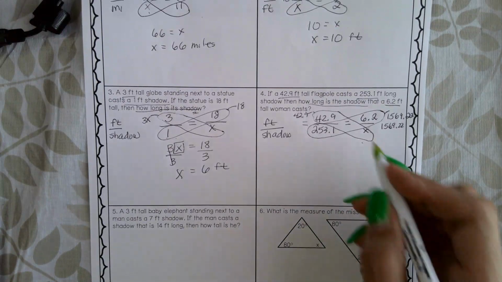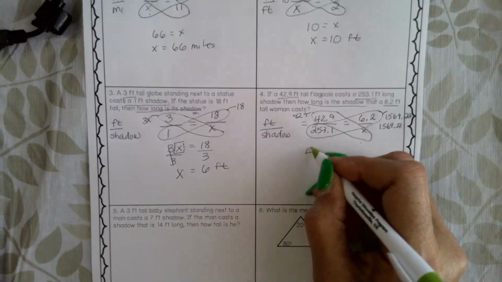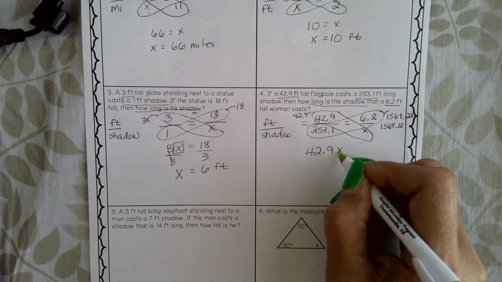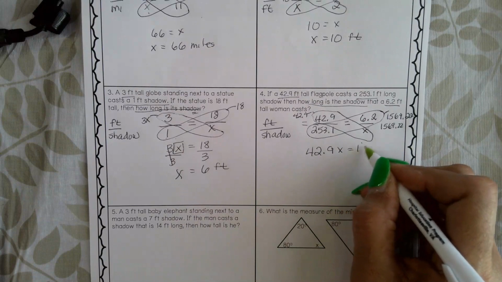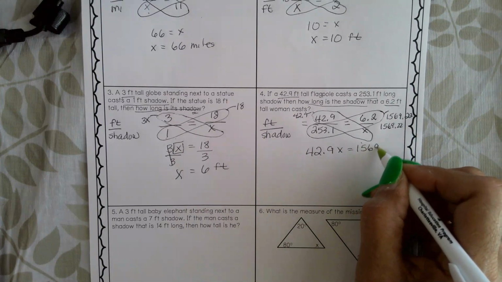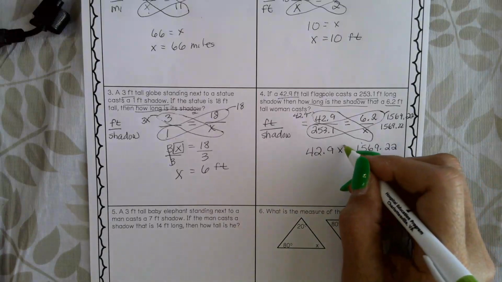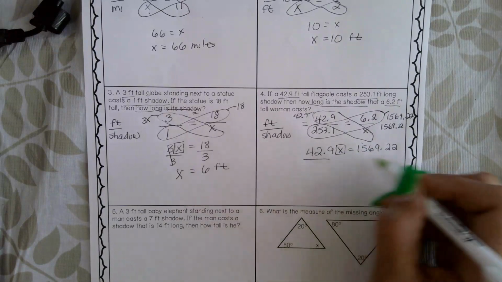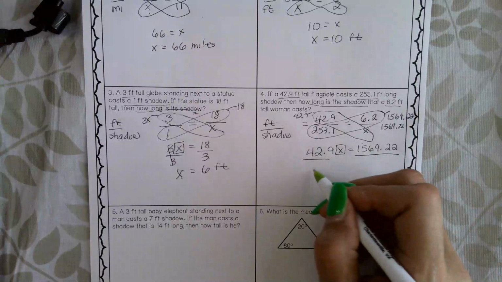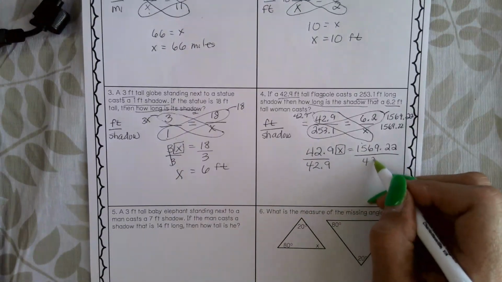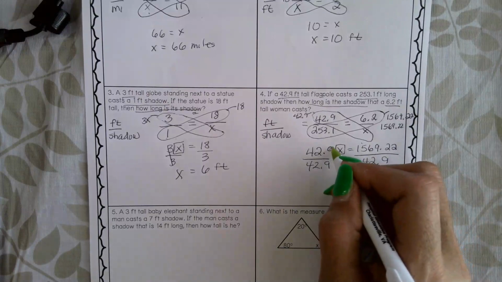Let's drop this down. 42 and 9/10 X is equal to 1569.22. Isolate my variable. What am I dividing both sides by? 42 and 9/10. These two cancel out.